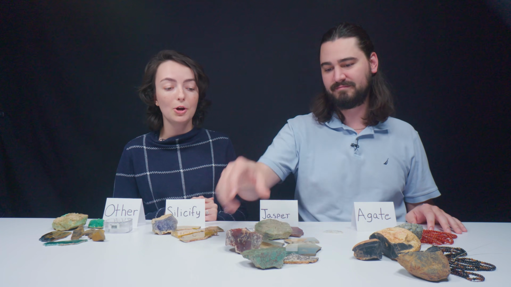I did have fun making this game, but trying to correctly put it in separate actual categories is a little bit difficult because some of it does bleed into each other. Agate and jasper are pretty much the same thing, really just defined by opacity. So jasper is going to be opaque and agate will have forms of translucency to it. And sometimes when something is pretty enough, it gets its own name, even though it is one of these. Jasper and chert, they're the same thing. If the pieces look nicer, they're called jasper, and if they look less nice, they're called chert.